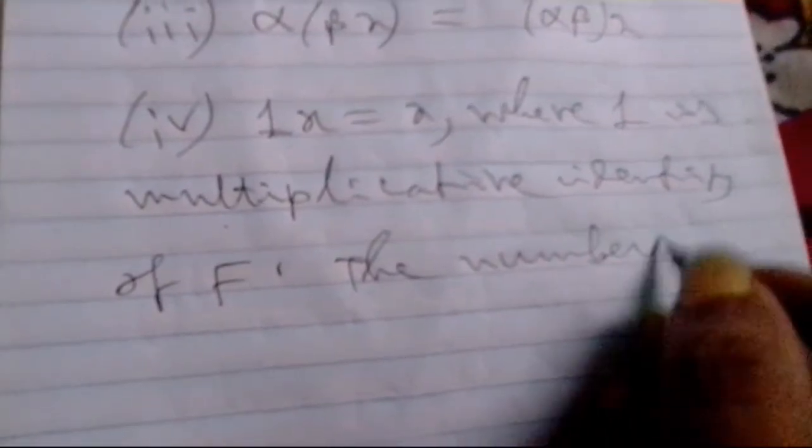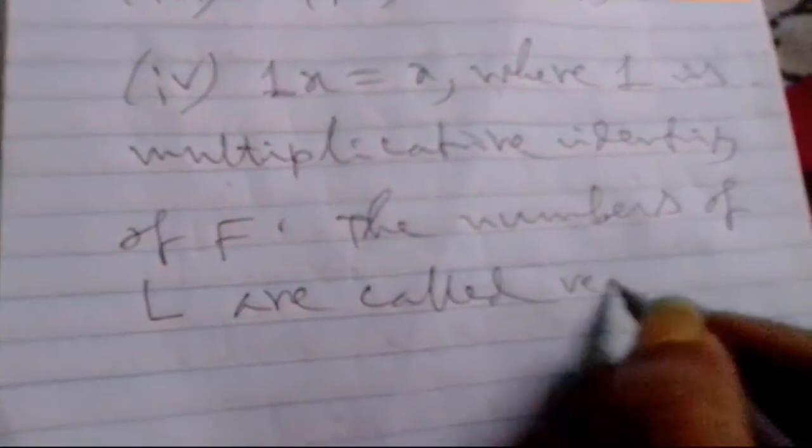The members of L are called vectors, and the members of F are called scalars.